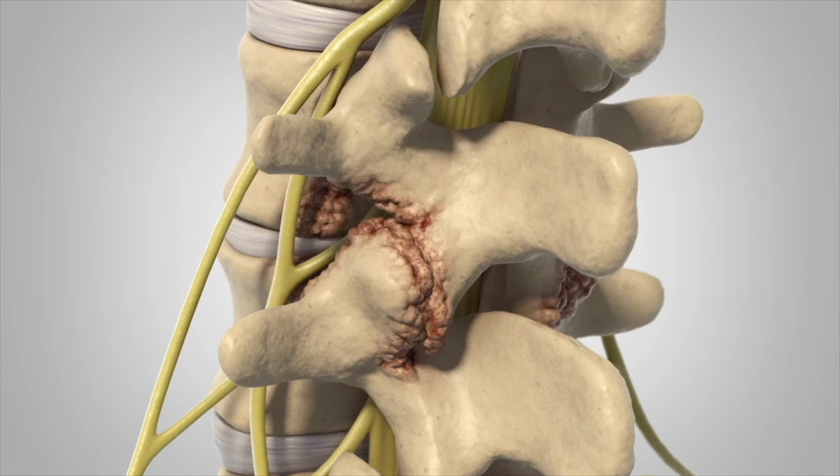Spinal osteoarthritis happens when the smooth cartilage covering the facet joint starts to break down. Bones begin to rub against each other and may lead to formation of abnormal bone growth called osteophytes or bone spurs. The resulting inflammation and osteophyte formation can contribute to narrowing of the foramina.